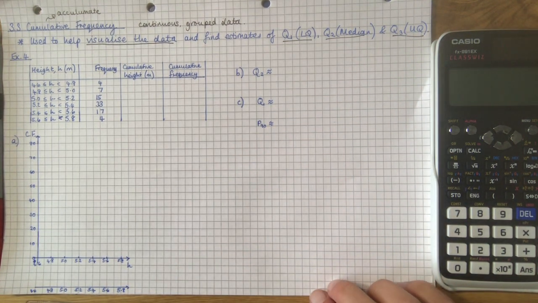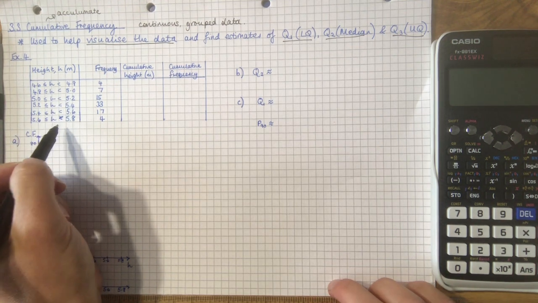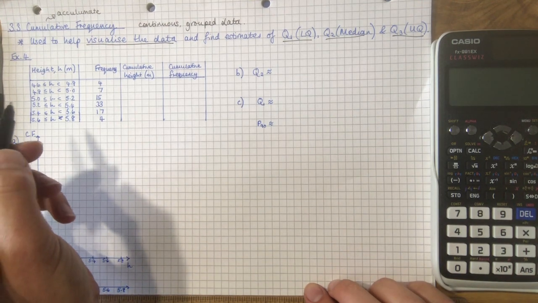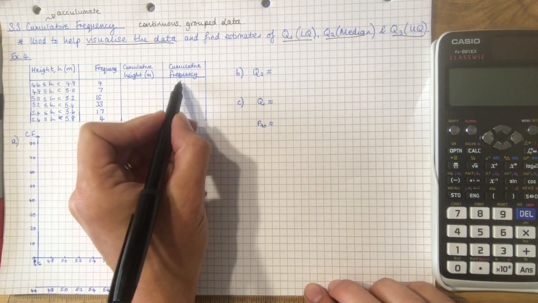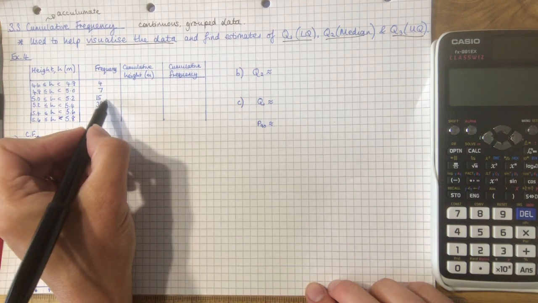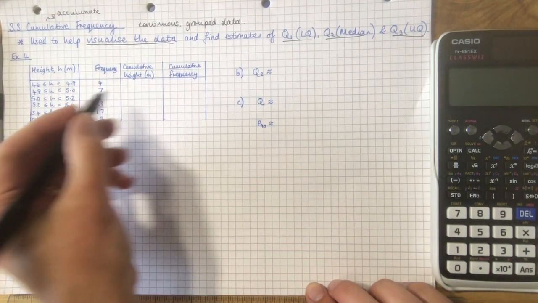So let's have a look at our example then. We are given a table which shows the heights in metres of 80 giraffes. And we're asked first of all to draw a cumulative frequency diagram. So the first thing I want to point out is this. You'll probably remember that cumulative frequency is acquired by adding up the frequencies as we go down, hence it comes from the word accumulate. So let's do that first.